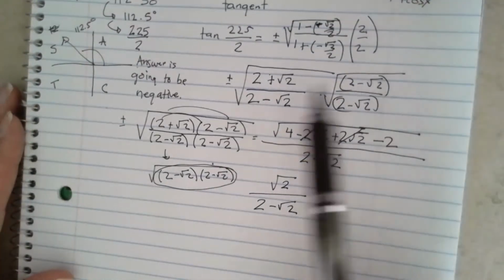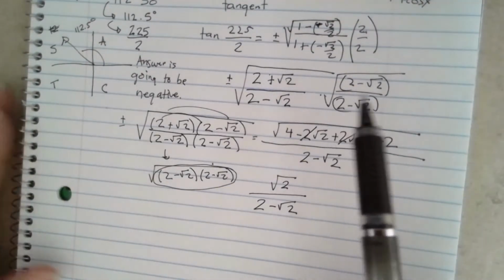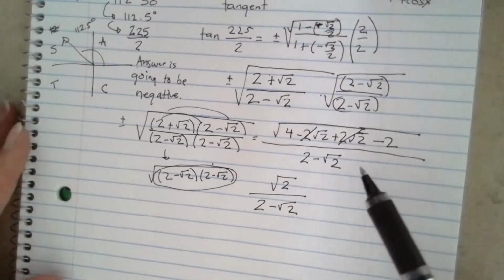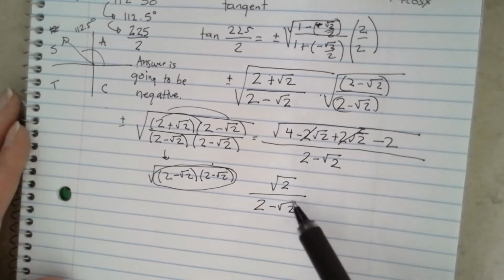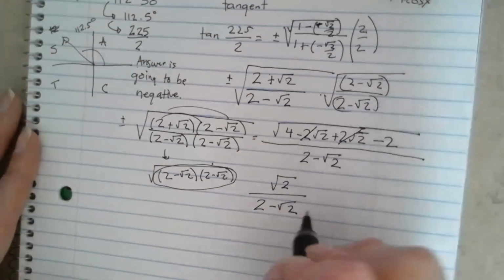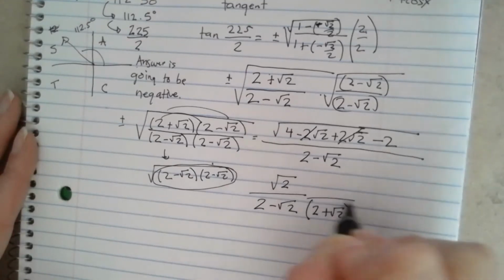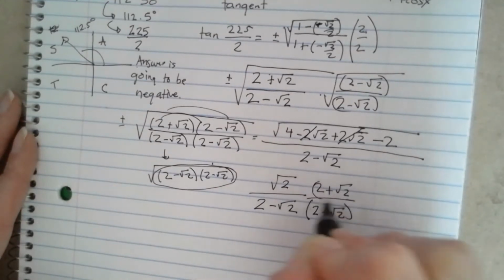This part is probably the weird, tricky part that's not normally what you would think of doing, but it works really well. Now we have to get rid of this square root in the denominator, and to do that we multiply by the conjugate, 2 plus square root 2 over 2 plus square root 2.